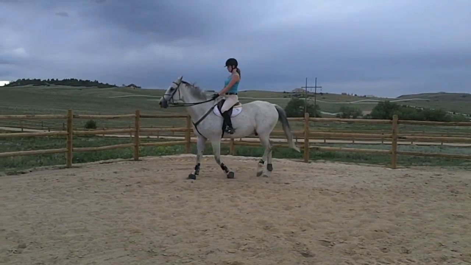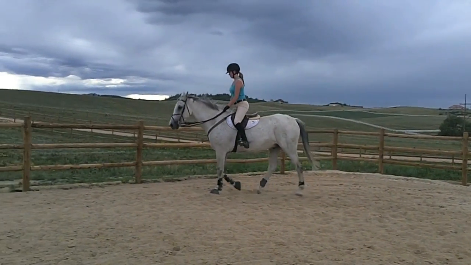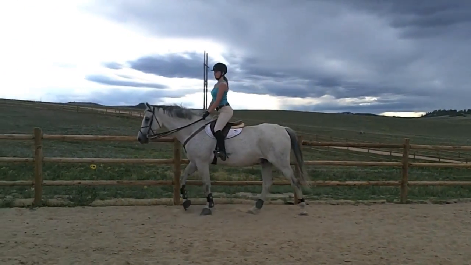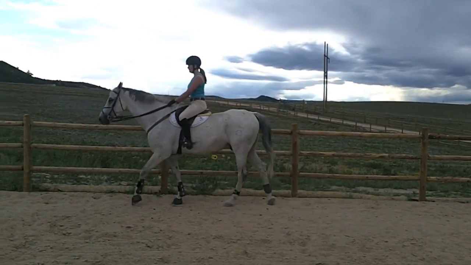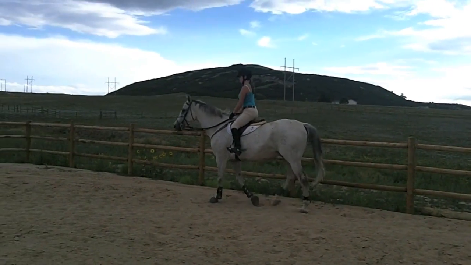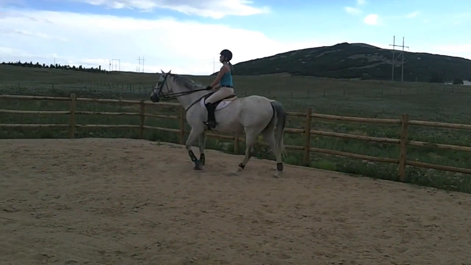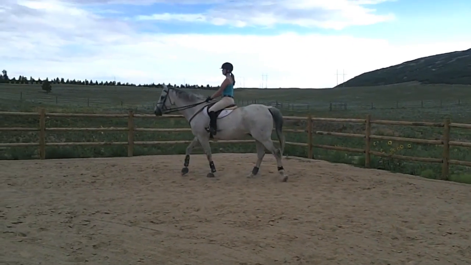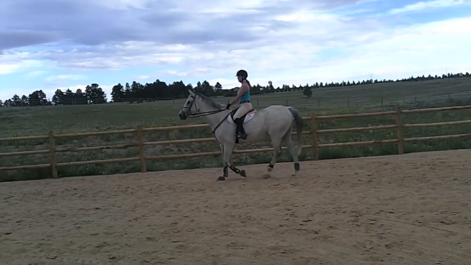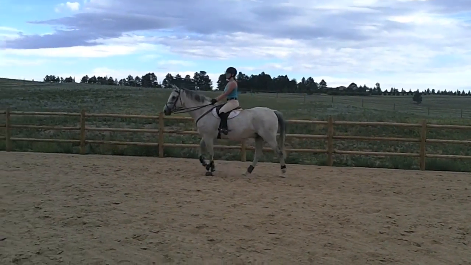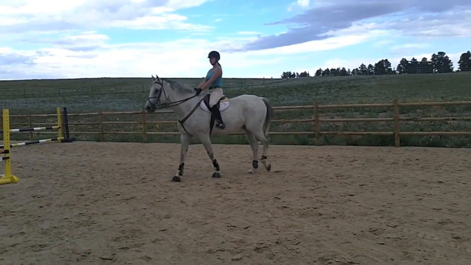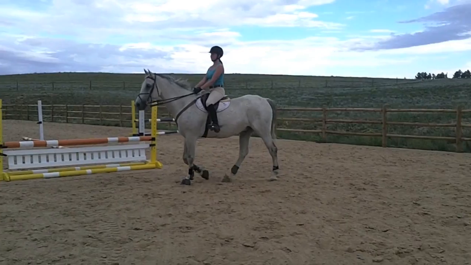We'll try to go back to the correct diagonal here a second. Up, down, up, down, up, down. And it's very slow at the walk. Go ahead and sit. Okay, so when you teach the rider to post the walk, that gives them the idea of the rhythm. And if a rider is musically inclined and has rhythm, this will be an easier task for them than for those who have a little bit more difficulty in that area.